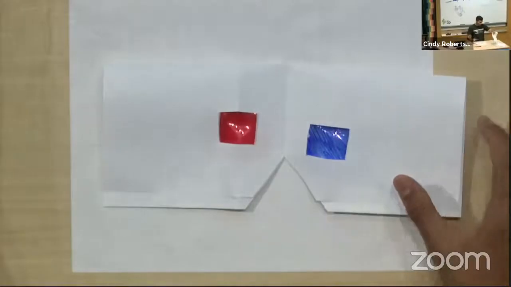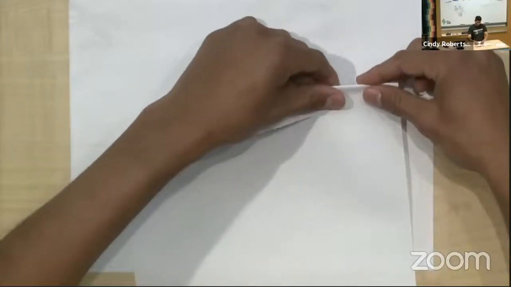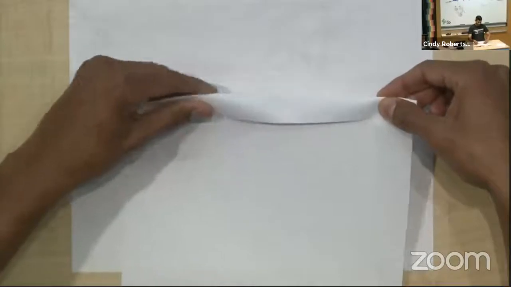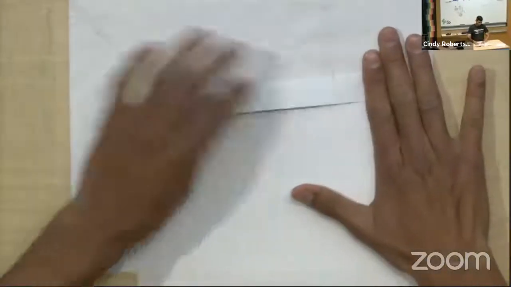So you'll take that other piece of paper. You're gonna do one fold this way. And then cut that along that edge.